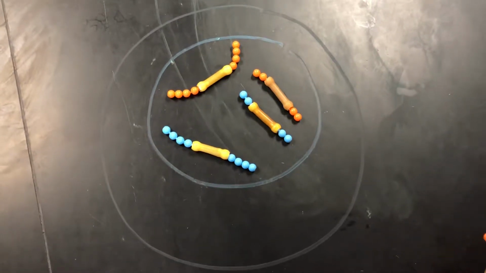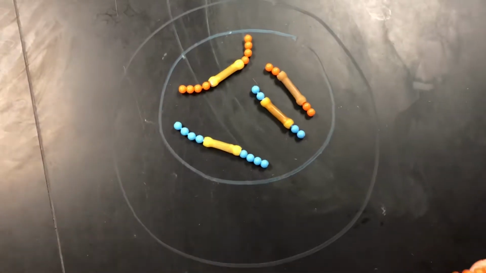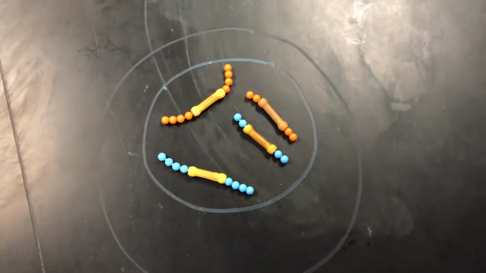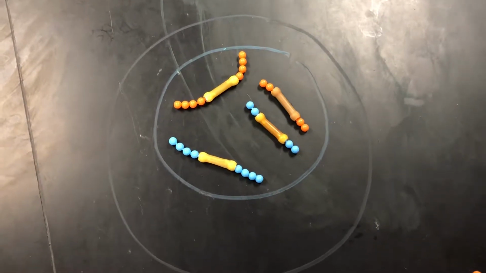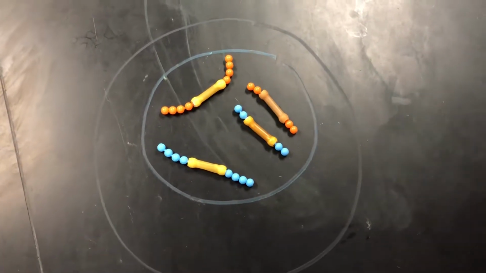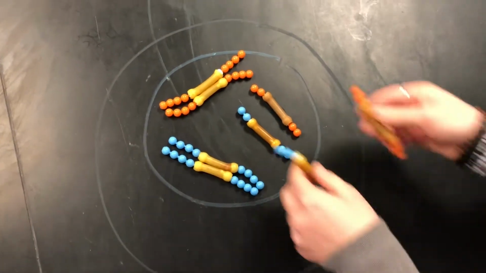This is a diploid cell in interphase. It's diploid because there's two copies of each chromosome, one from the mom, one from the dad. In prophase, the chromosomes will duplicate and form homologs.